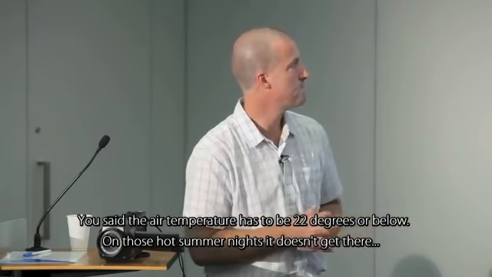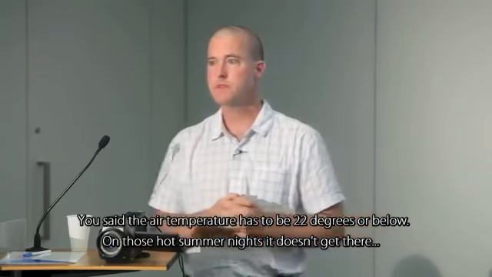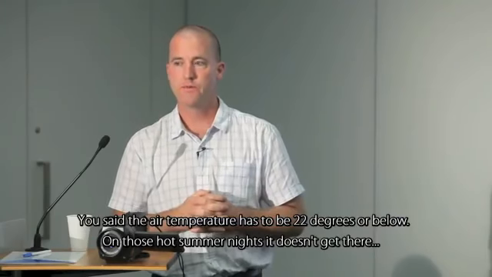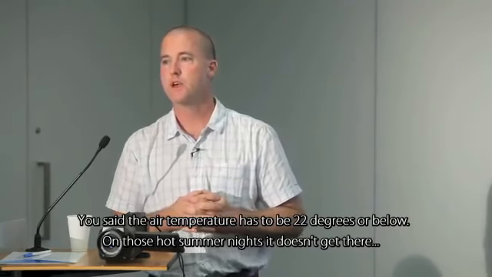Or I could run my air conditioner in reverse cycle mode in the middle of the day. But you said that the air temperature has to be 22 degrees or below. What happens on those hot summer nights where it doesn't get that cool? That's a good point.